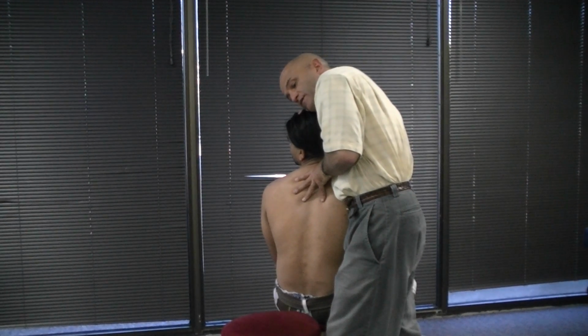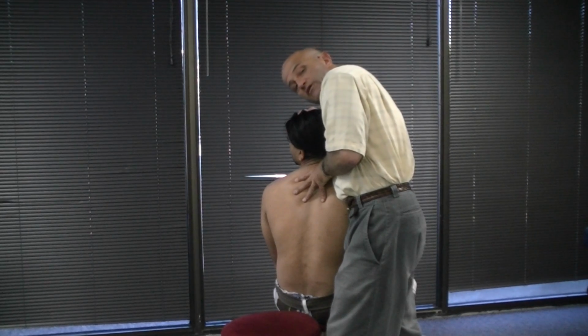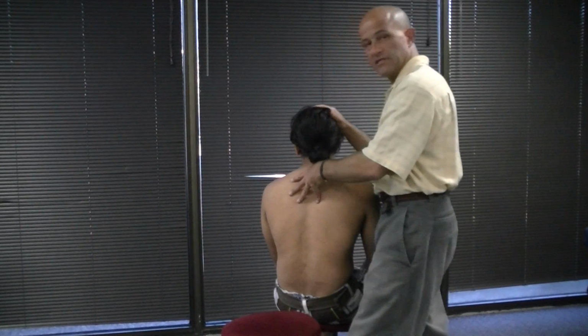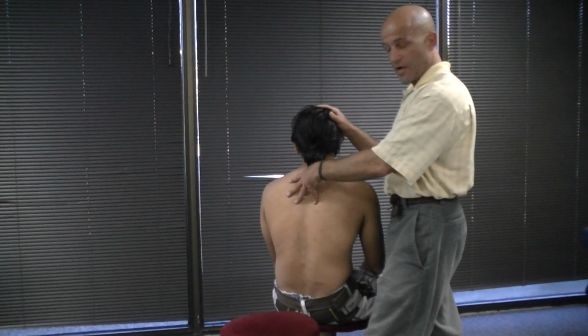And I feel a give, and I feel a little bit of a recoil. So T1 has a good end play. It's both resilient, both giving and also springs back.